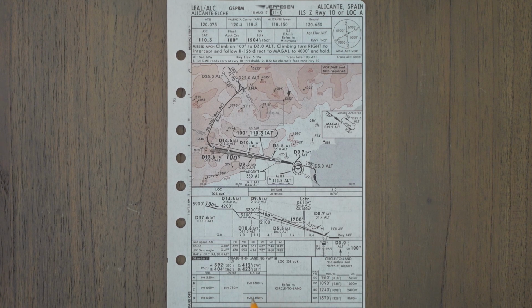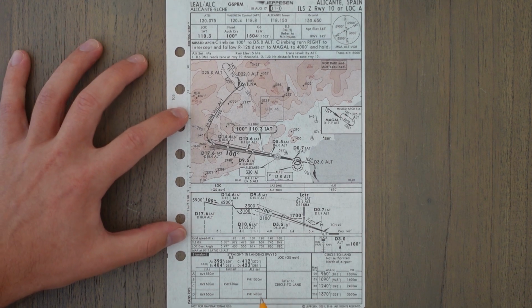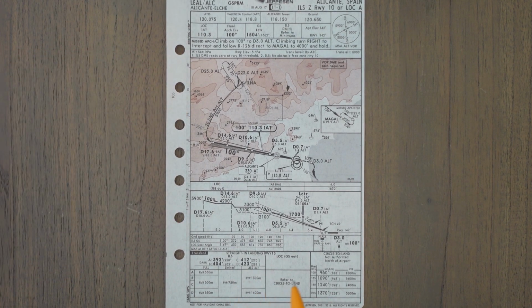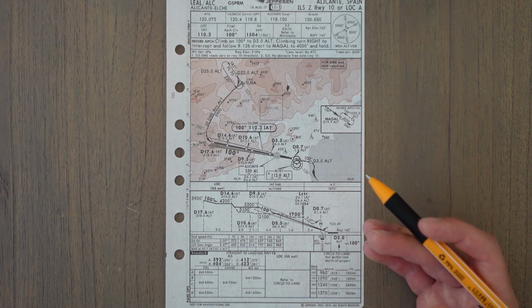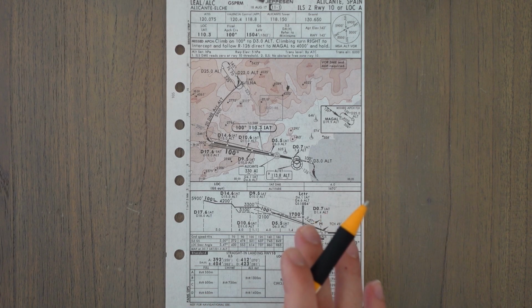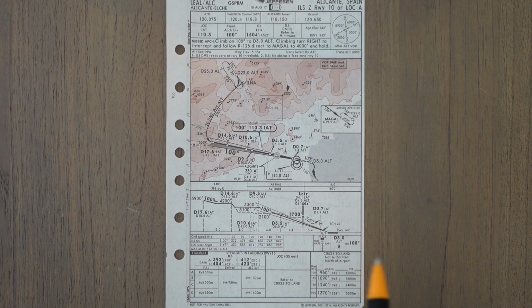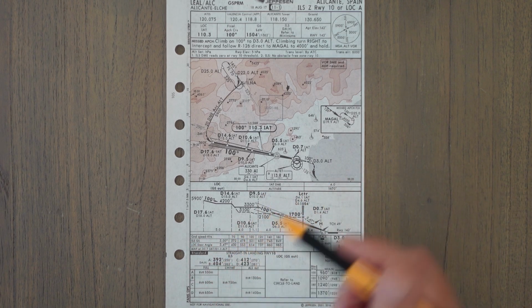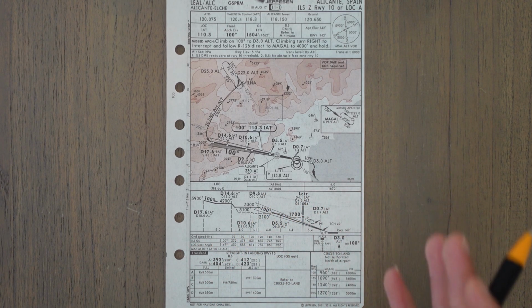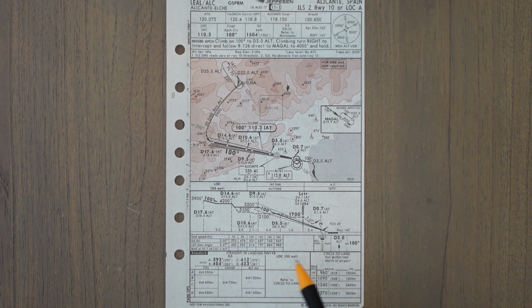Below that, in this section down here, I'll just slide this up slightly so you can see a bit better. We have a section on minimum descent altitudes or decision altitudes, which are dependent on your aircraft approach category, which is based on how fast you would fly this approach. A is basically for small single engine aircraft, up to D, which would be for big commercial airliners. So let's say we're category C.